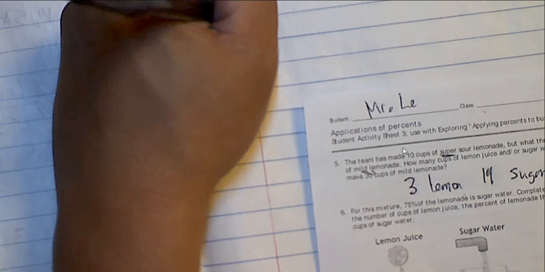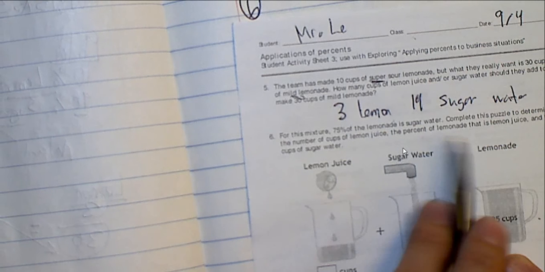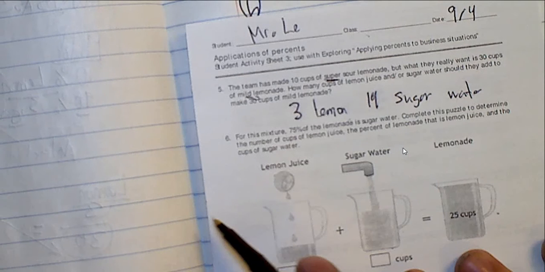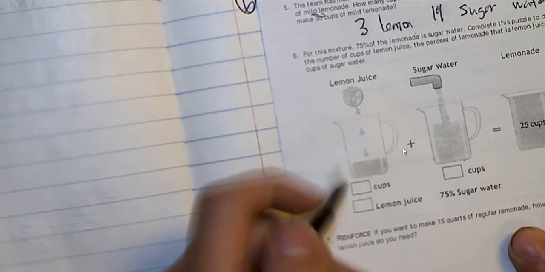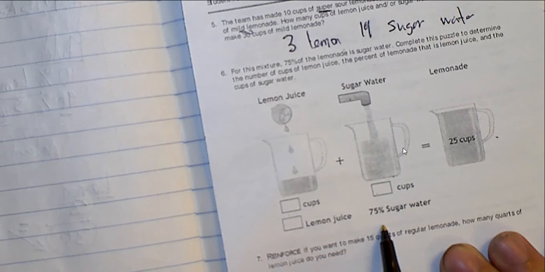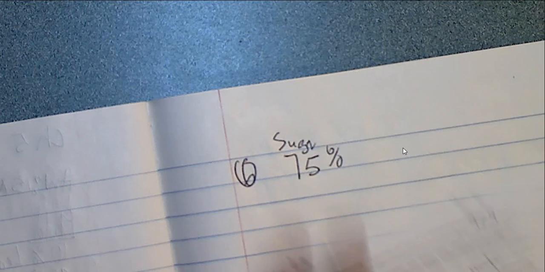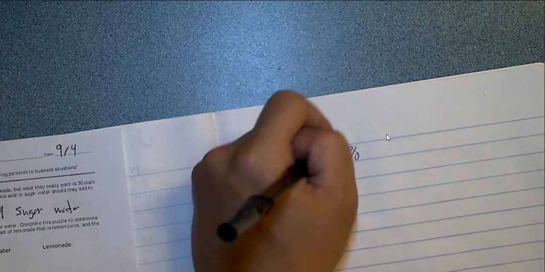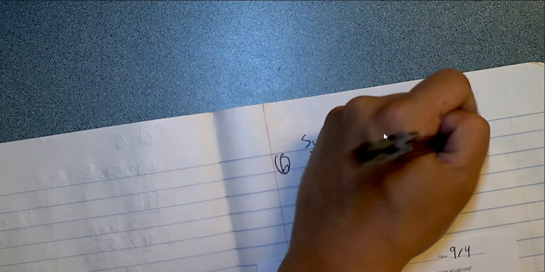For this mixture, 75% of the lemonade is sugar water. We're going to complete this puzzle. So here's the puzzle. Blank cups, blank lemon juice. And this is for the lemon juice. Here's our pitcher. Here's the sugar water. We have blank cups. We have a percent though. We know that there's 75% sugar water. Now let me zoom out. 75% sugar water. And look, here's my other clue. We have 25 cups, 25 whole cups of lemonade.